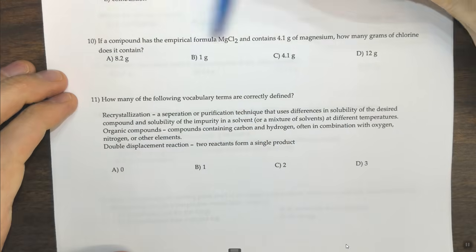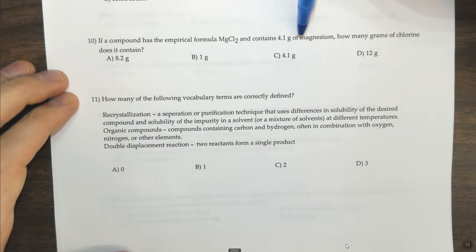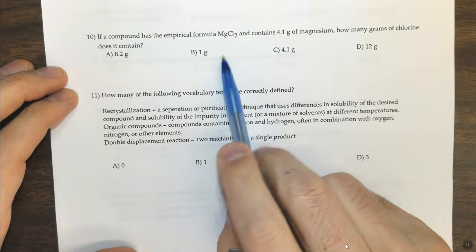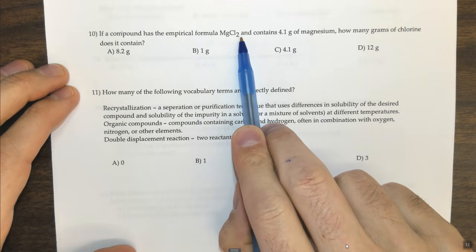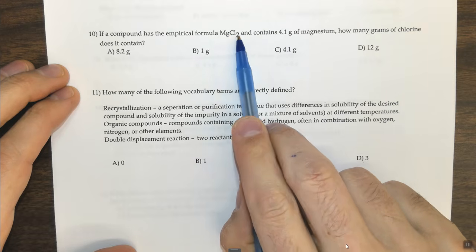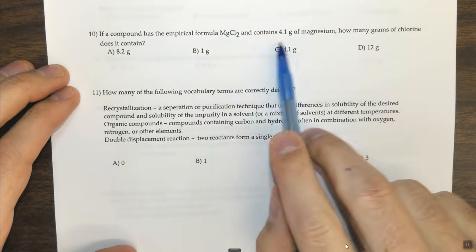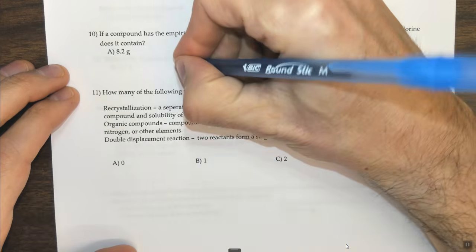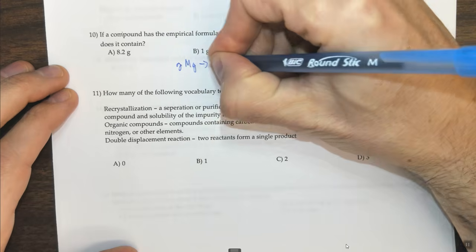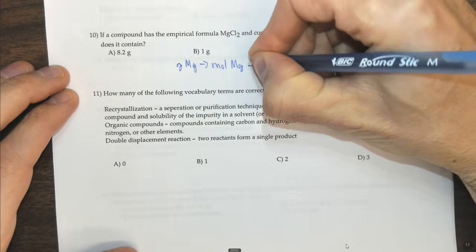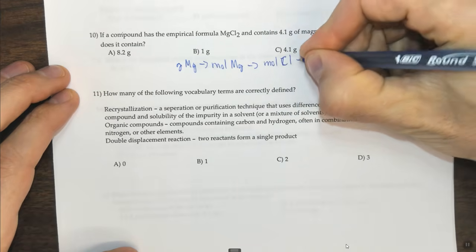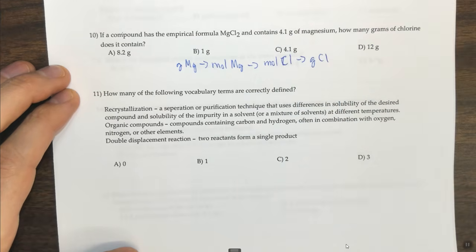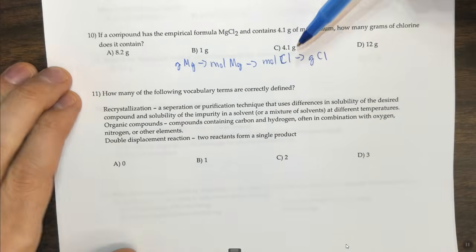Number 10 says, if a compound has an empirical formula MgCl2 and contains 4.1 grams of magnesium, how many grams of chlorine does it contain? Well, if the empirical formula is MgCl2, we know there's 1 magnesium for every 2 chlorines. But that's 1 mole of magnesium for every 2 moles of chlorine, not grams. So we need to convert from grams of magnesium to moles of magnesium. Then we can figure out how many moles of chlorine we're going to have. It's twice as many as the moles of magnesium. And then we can convert it back to grams of chlorine. So we have to do a lot of steps in order to figure this out.